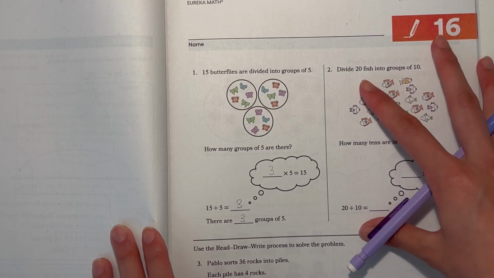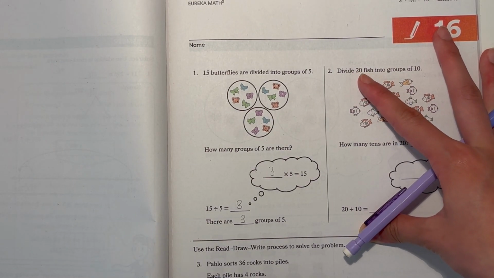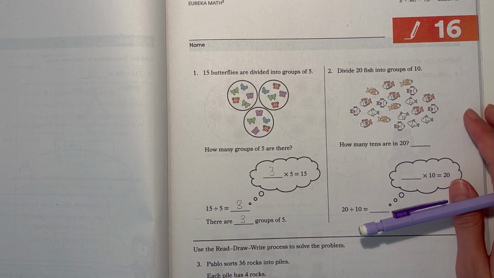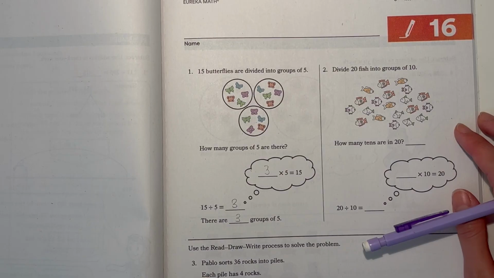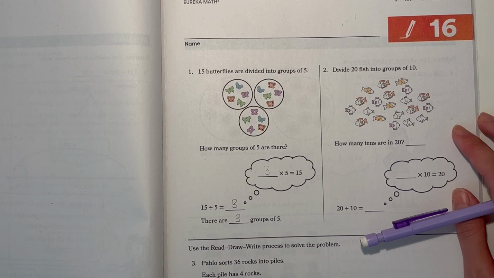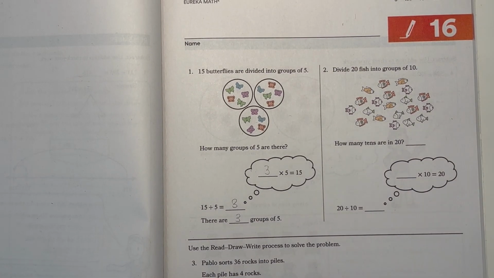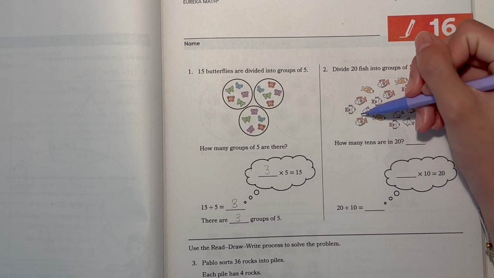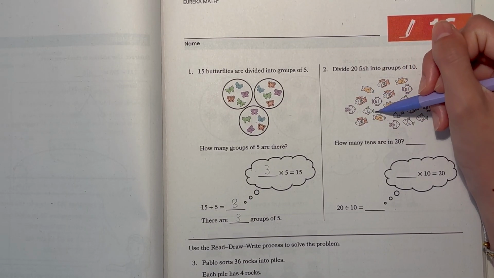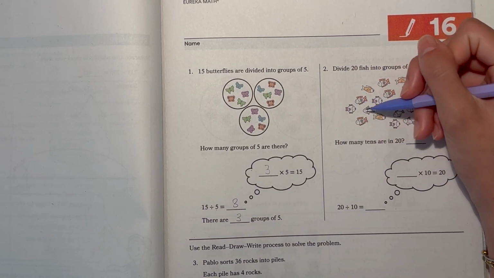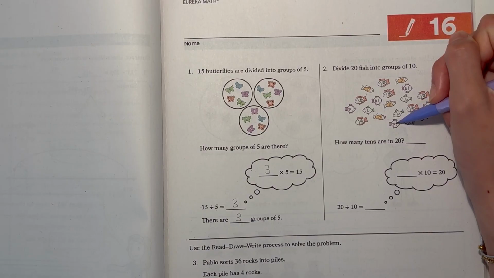Alright, pretty simple. Number 2, divide 20 fish into groups of 10. Groups of 10, that means every 10 fish we circle to make a group. It does not mean make a total of 10 groups. So there's a difference between groups of 10 and 10 groups. So 1, 2, 3, 4, 5, 6, 7, 8, hold on. Actually, 1, 2, 3, 4, 5, 6, 7, 8, 9, 10.